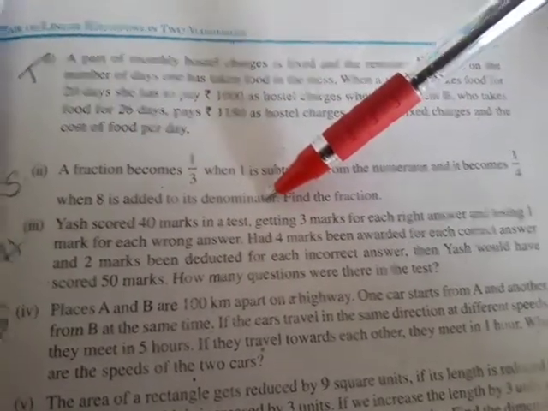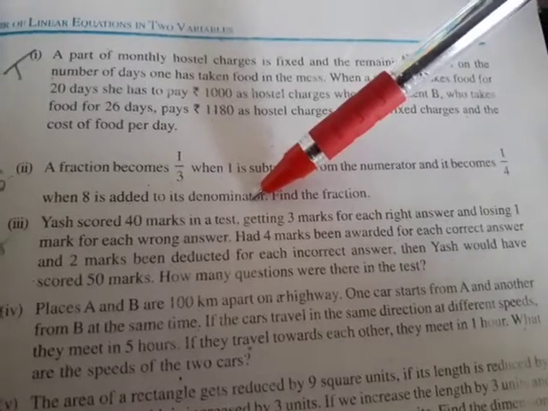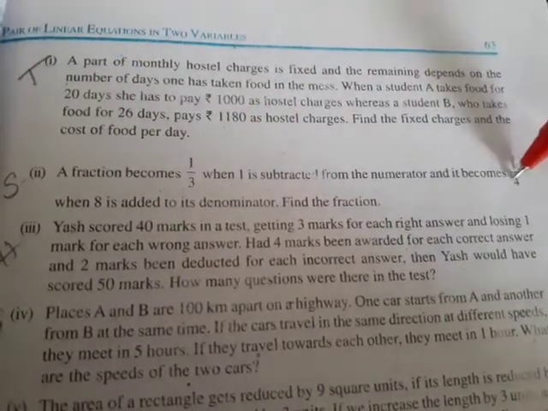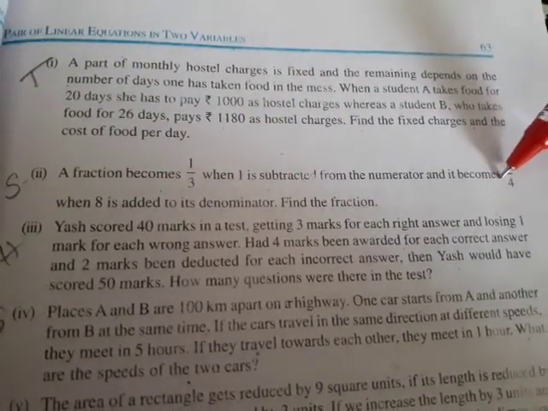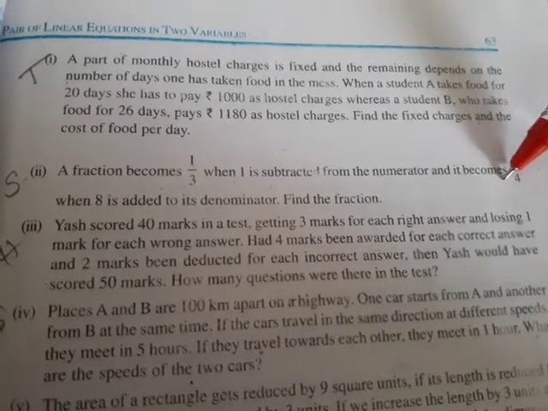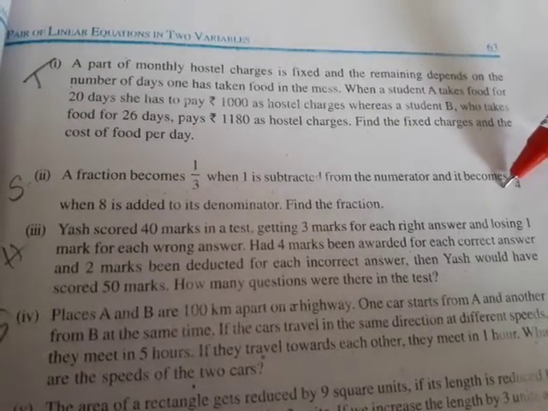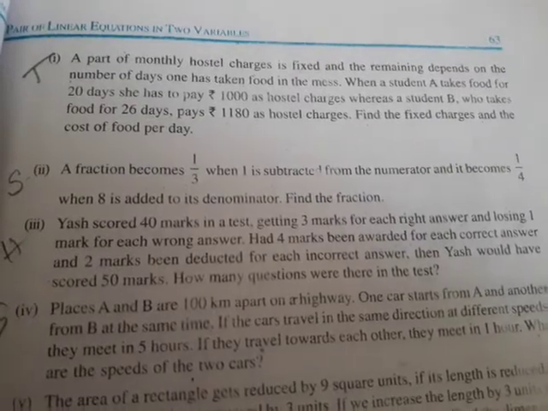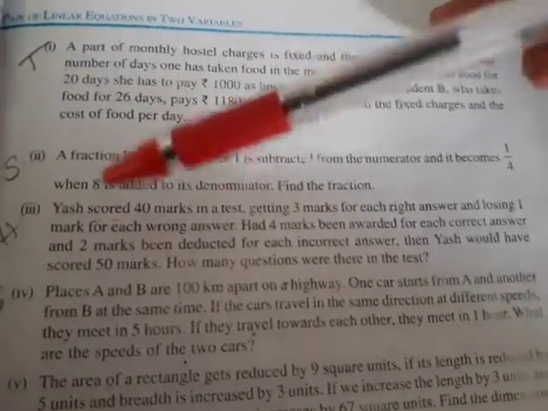In the second statement they didn't speak about the numerator, so you take X divided by Y plus 8 equals 1 by 4. Again cross multiply it, get your actual equation, and then solve by either substitution or elimination and get your answer. Right? Now let us move on to the third question.